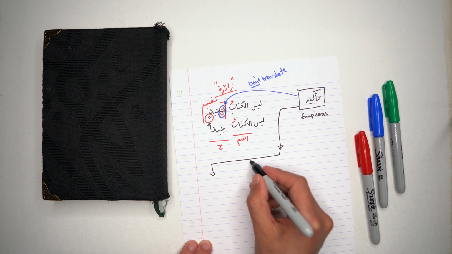So the first scenario is it comes in the place of a fa'il. Number 1. Okay, number 2, it comes in the place of a maf'ul bihi. Number 3, it comes in the place of a mubtada. And number 4, it comes in the place of a khabar. Right? So, fa'il, maf'ul bihi, mubtada, khabar. Like for example, in this case, this is a typical example of the takid coming in the place of a khabar. As in, jayidan is originally the khabar of laysa. It's appeared in the location of the khabar.